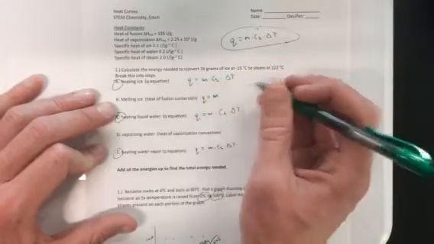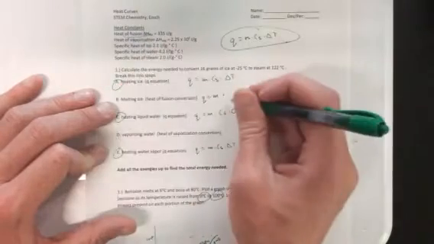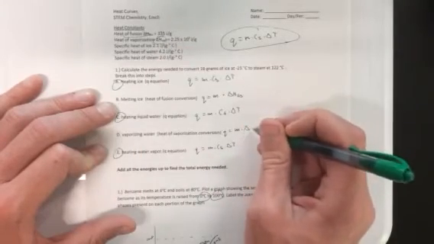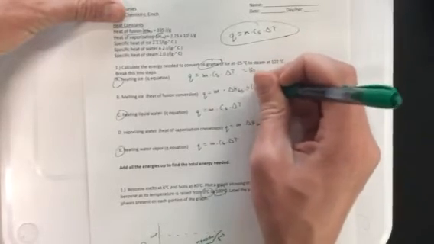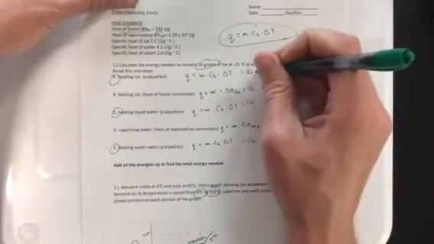Now for this one, it's actually a little bit easier. It's Q equals M times the heat of fusion, delta H of the fusion. And this right here would be Q equals M times delta H of the vaporization. Alright, now let's just enter some of our numbers. First thing is, we're talking about 16 grams. I like to put that in each one first, and each of these is a multiplication.